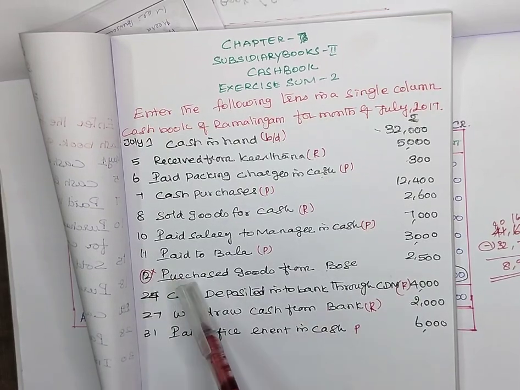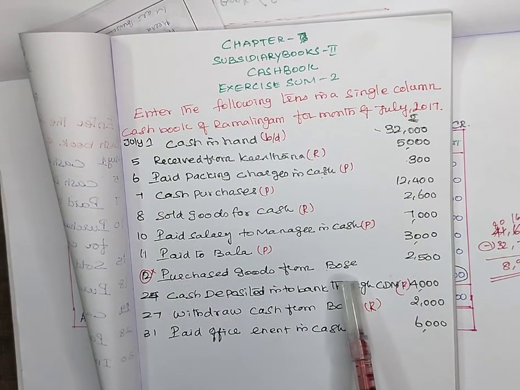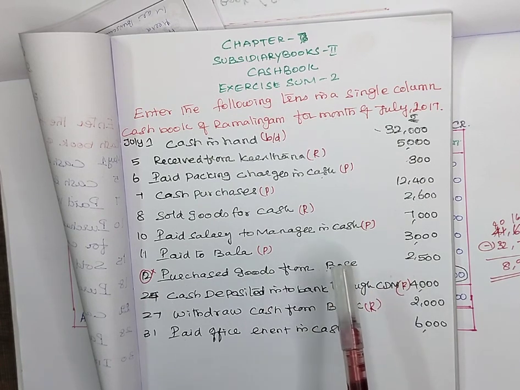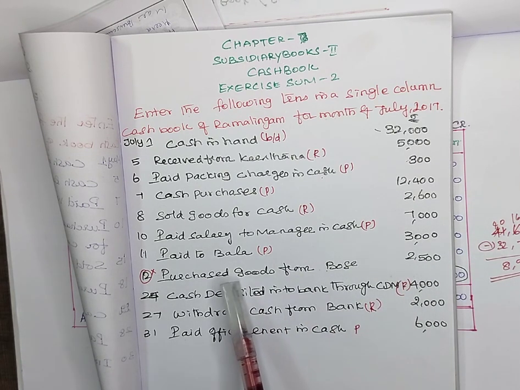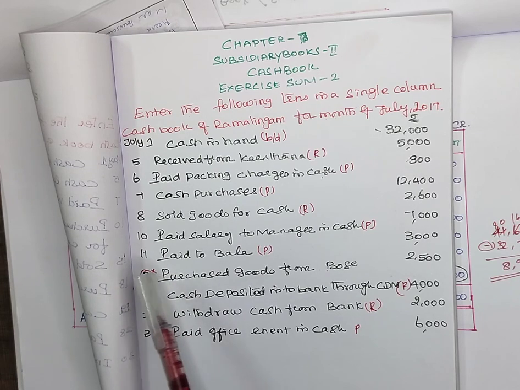Then July 12, purchased goods from Bose 2500. Listen here carefully. Purchased goods from Bose means this is the credit purchases. You won't enter credit related purchases or expenses. You don't write into the cash book. You only enter the cash transaction into the cash book, okay? You omit this transaction.